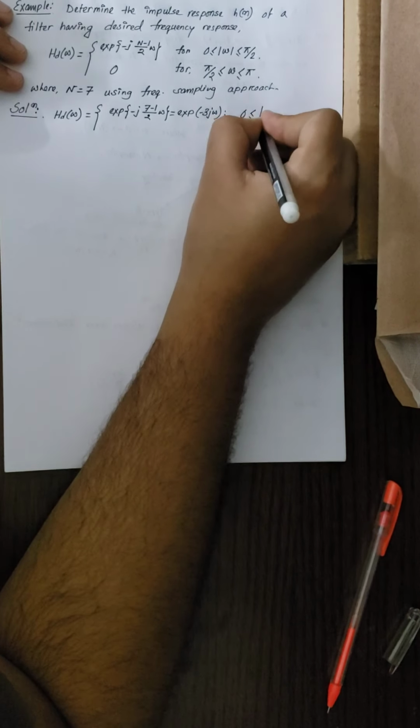Now before moving any further, first we need to evaluate the boundary limits for H of k. One thing that needs to be addressed is that here the function variable is omega, and hence we are giving the boundary limits for omega over here. But in this case, the function variable is k.